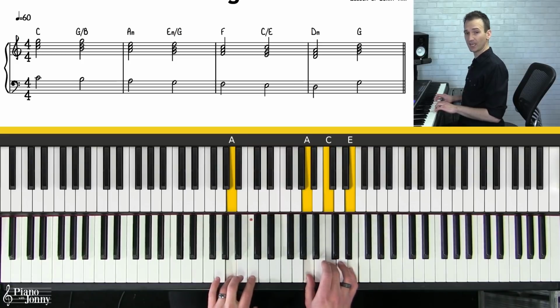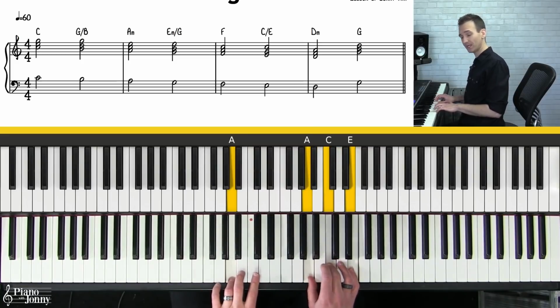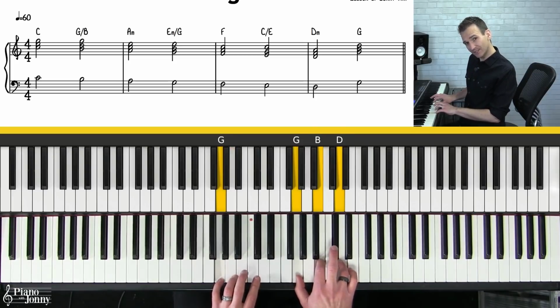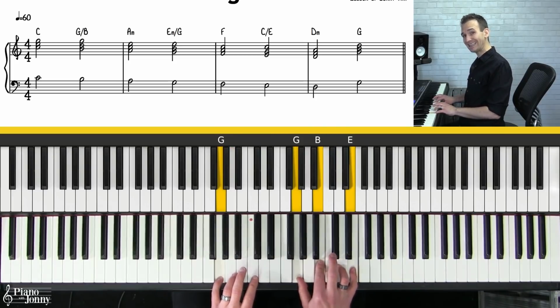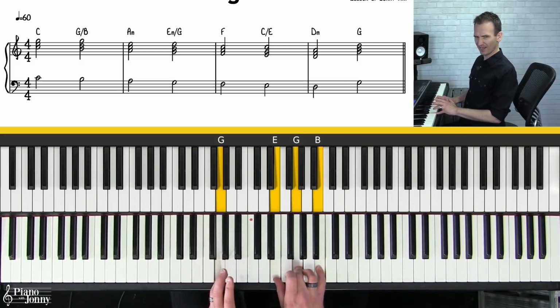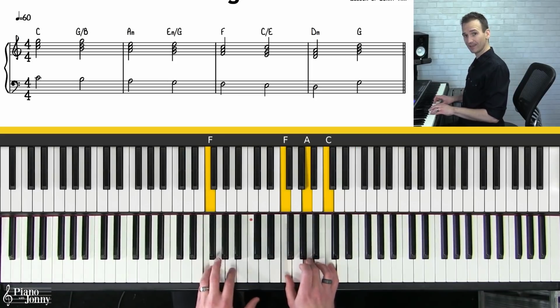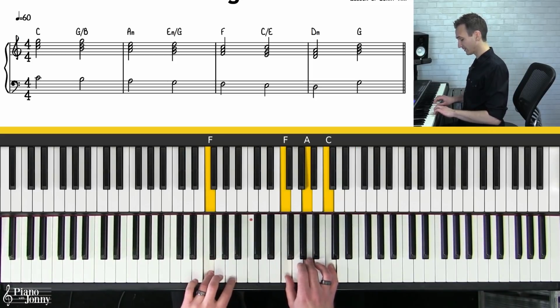Third chord, A minor. Really simple, all white notes. Fourth chord is a little different. A lot of people would play a G major, but I actually like to play an E minor with a G in the bass. Okay, so it's kind of like an E minor like that, but we're putting the E on the top. Fifth chord is going to be an F major. Really simple, all white notes.